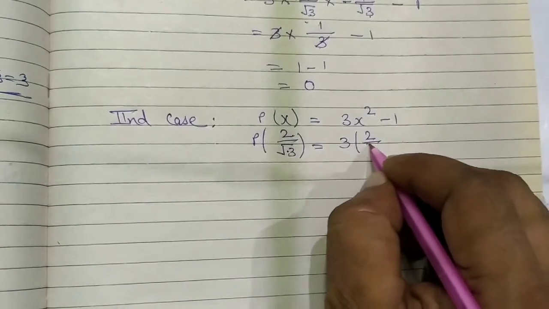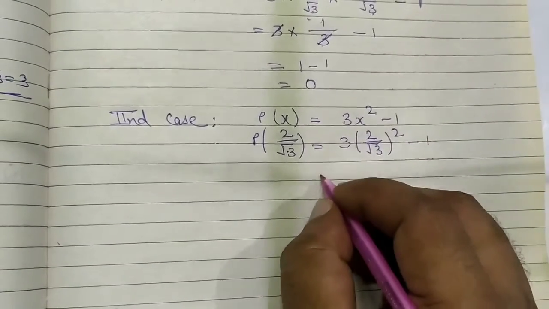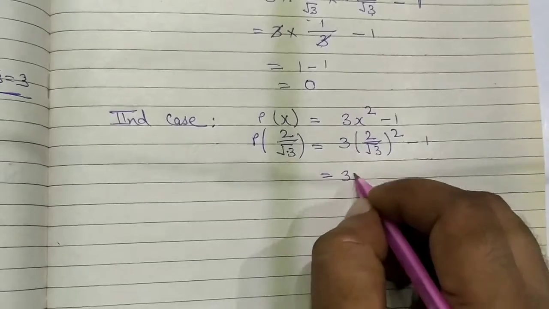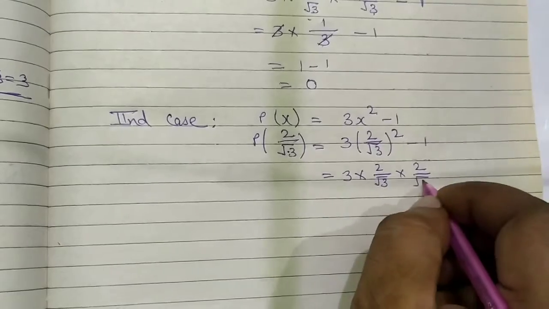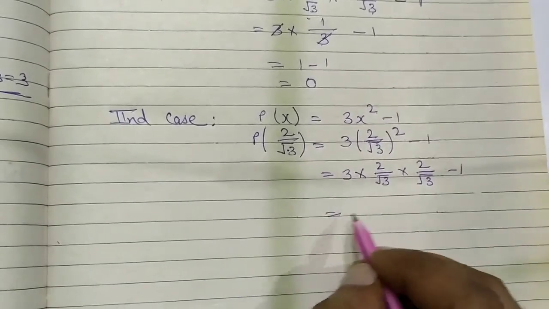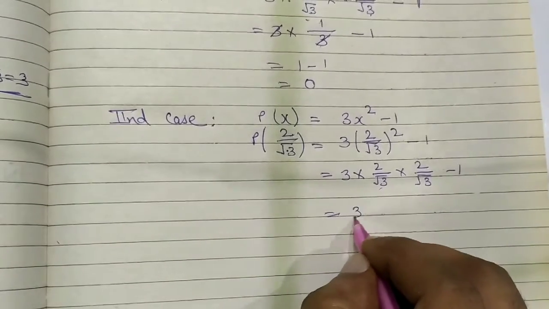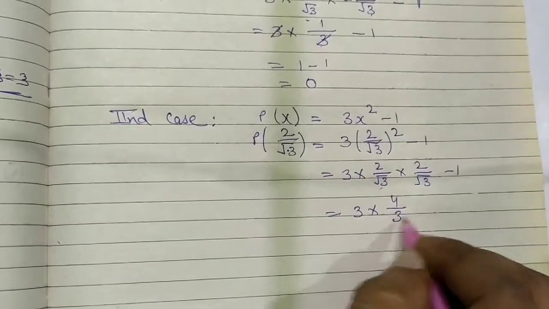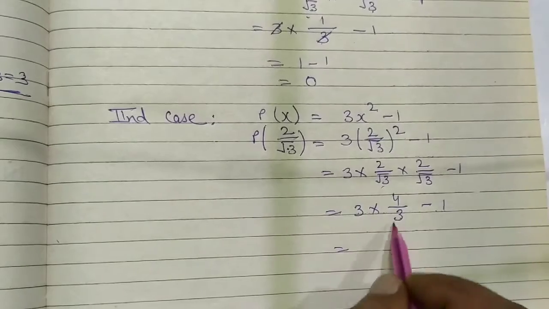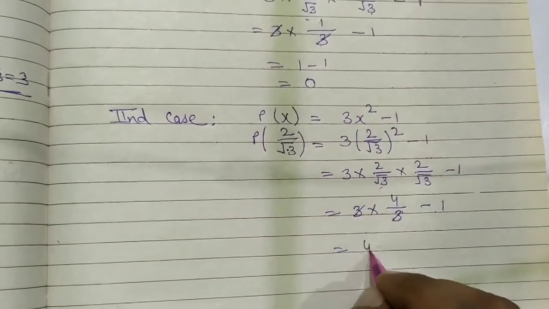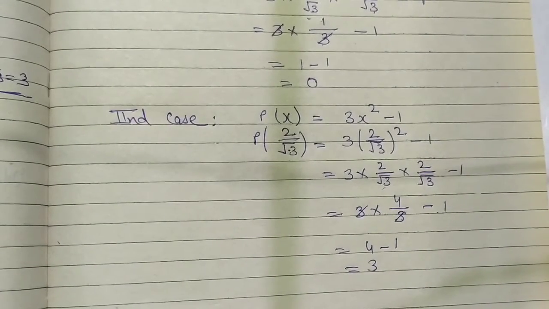So it is 3 into 2 upon root 3 whole square minus 1, right? Okay, now let's solve this. So this is 3 into 2 upon root 3 into 2 upon root 3 minus 1, as we did earlier also. So root 3 into root 3 is 3, right? 3 into 4 upon 3 minus 1. So here this 3 and this 3 are cancelled. So the answer is 4 minus 1, which is equal to 3, right?